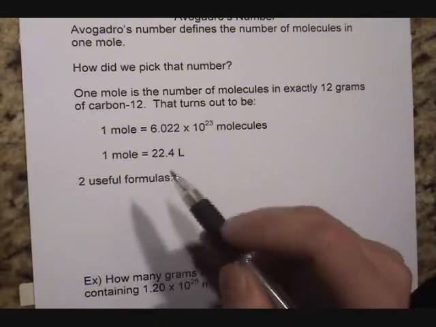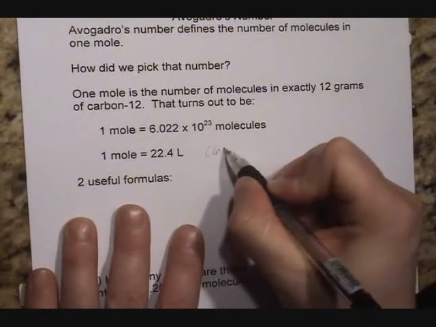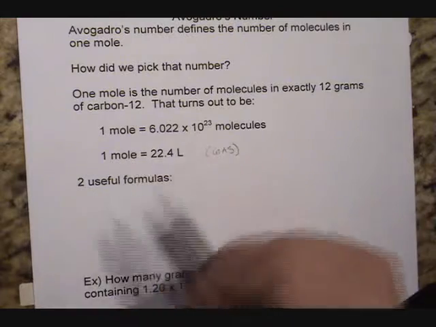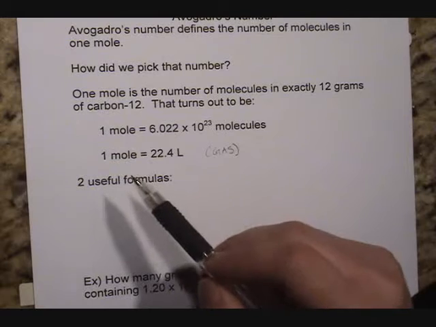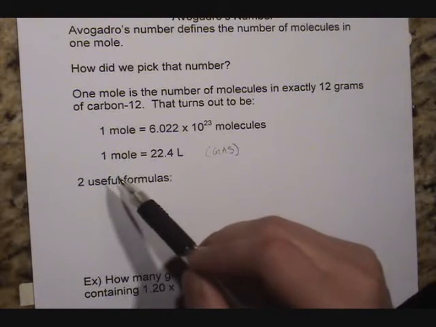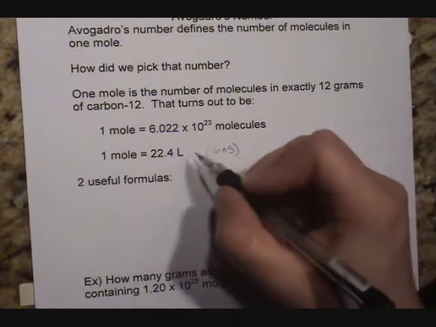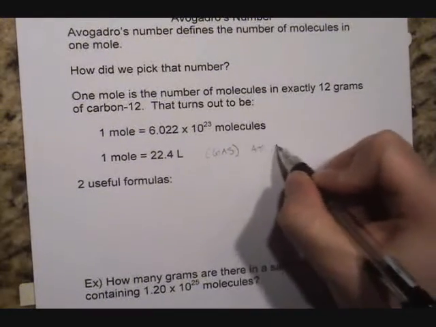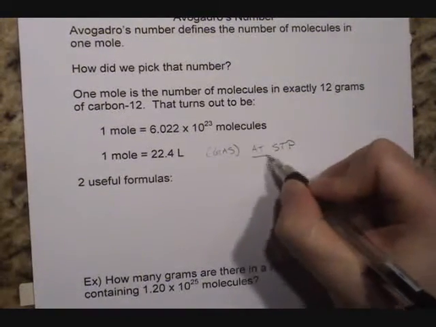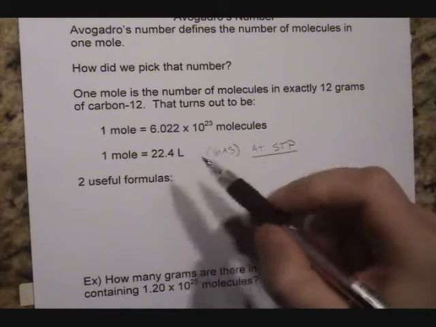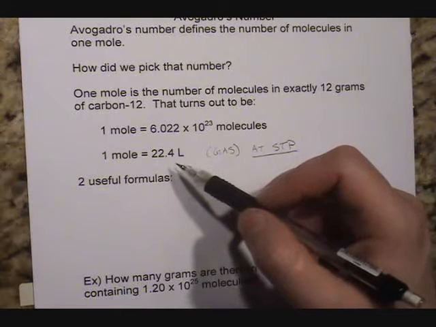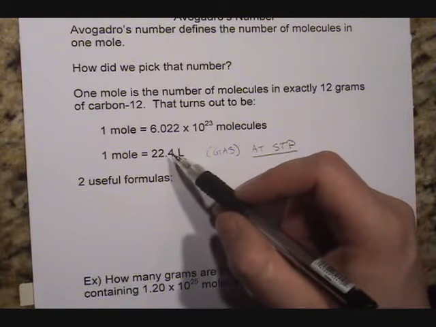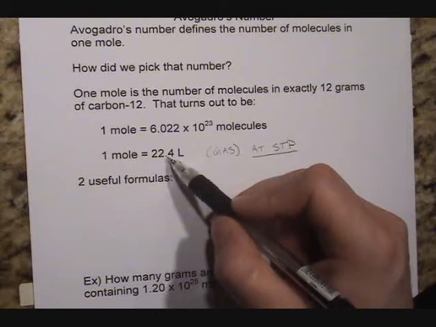Now it also turns out that for a gas, 1 mole of any gas, I don't care what it is, carbon dioxide, oxygen, hydrogen, argon, any gas, 1 mole of that gas at standard temperature and pressure will occupy exactly 22.4 liters. Now, I'm sure that you've all seen a 2-liter bottle, and so 1 mole would occupy approximately 11 2-liter bottles.